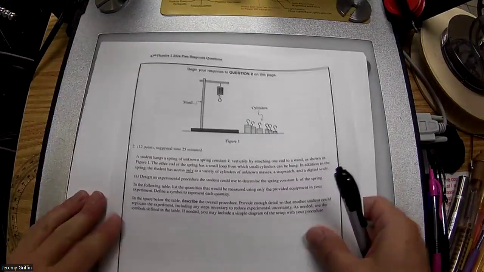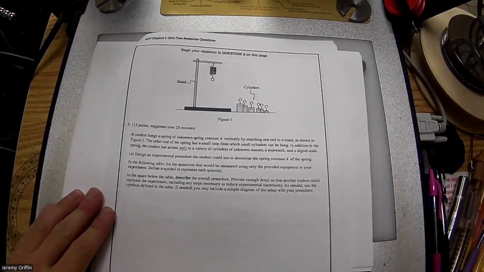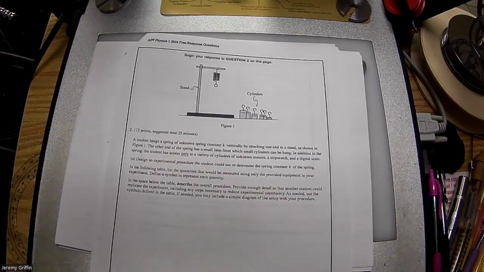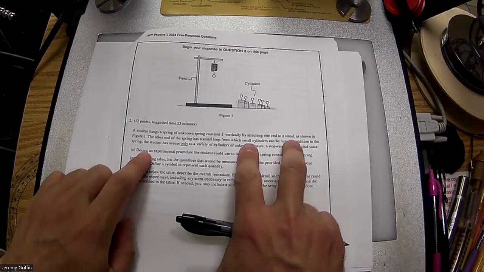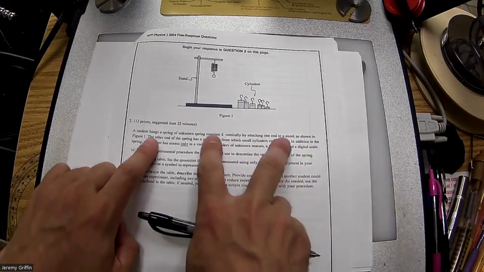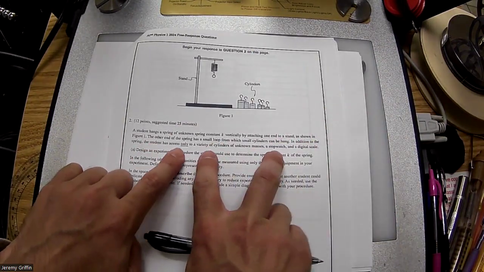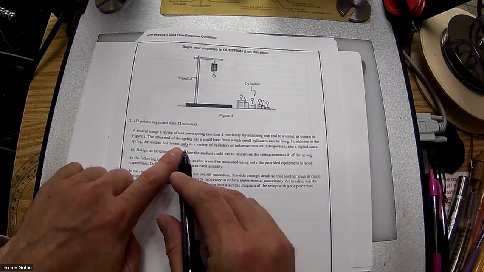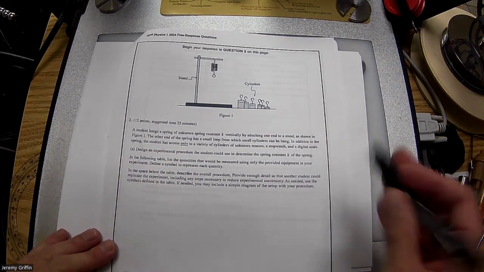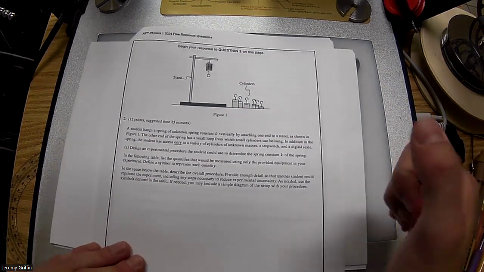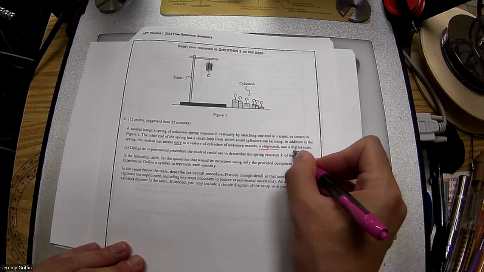All right. Number 2. Ooh, this is the experimental design, a 12-pointer. So we just did a 7-pointer. This one's a 12-pointer. Okay, so you guys can see from the diagram what's going on. They just explain this here, right? But they mentioned this really important detail: the student has access only to cylinders of unknown masses, a stopwatch and a digital scale. I'm going to underline those.